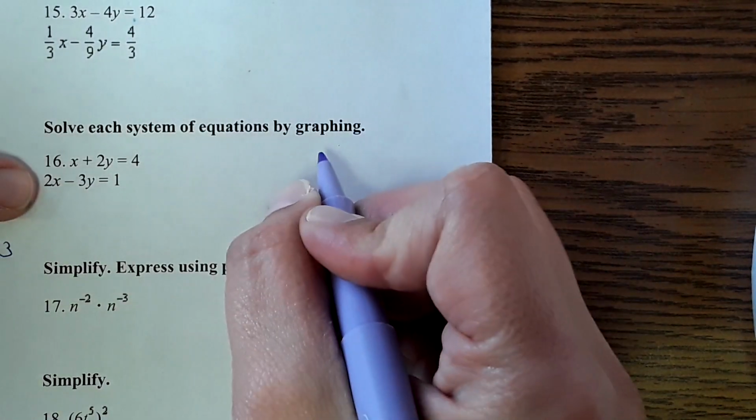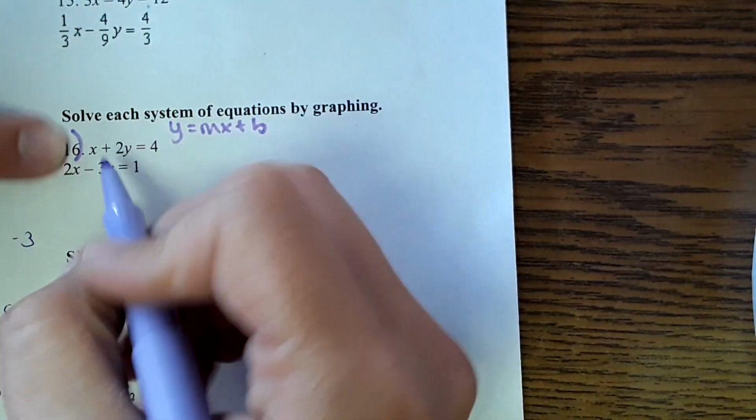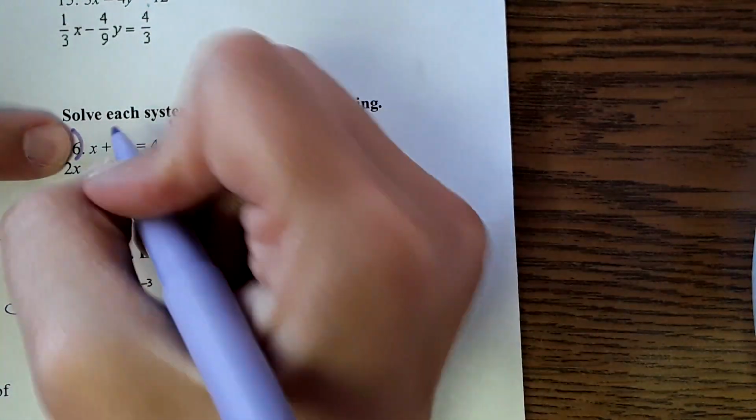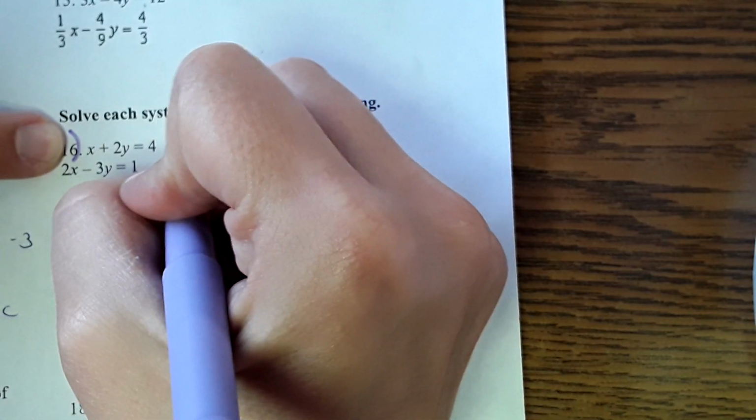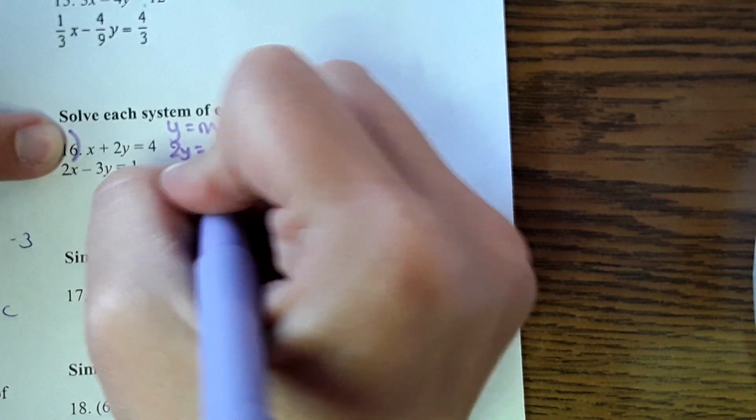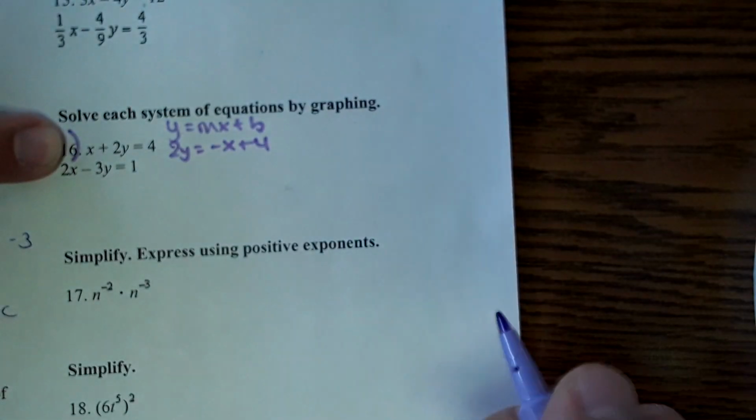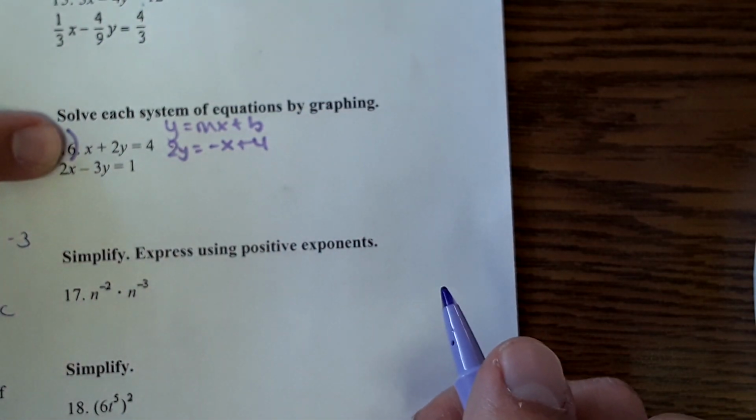Solve each system by graphing. In order to graph these, we need to have them in a y equals mx plus b format. So I'm going to rearrange these to get them in that format. Oh, it's blurry.